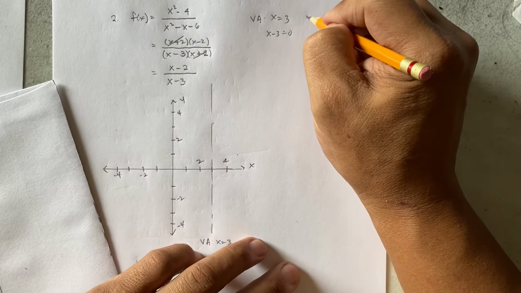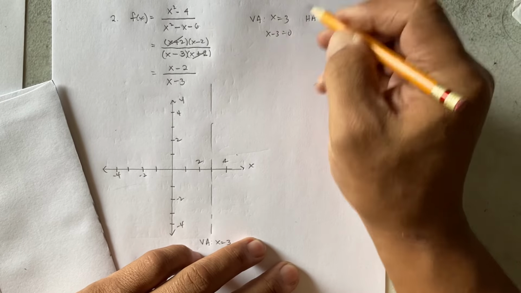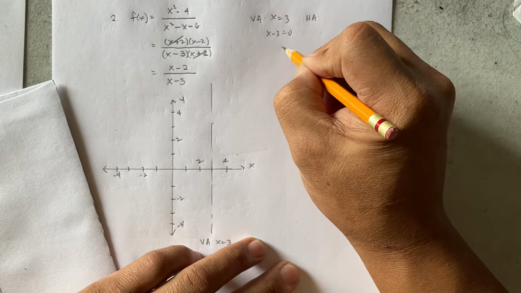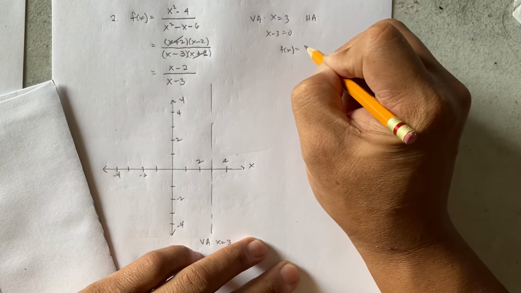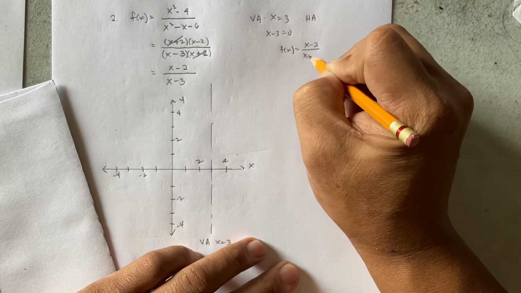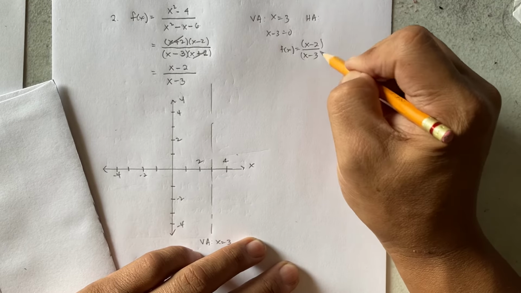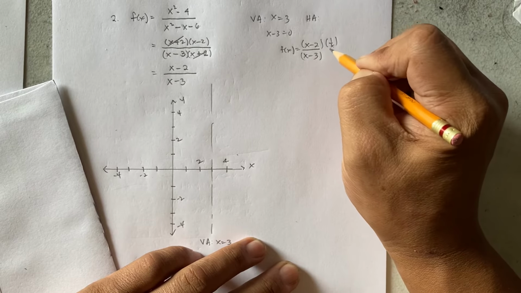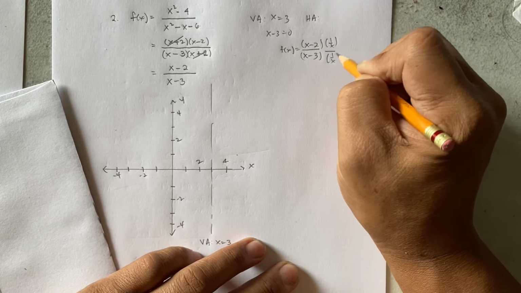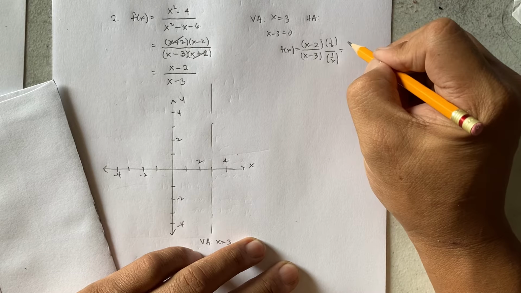Now the easy one is the horizontal asymptote. If you recall, f of x equals x minus 2 over x minus 3. To find the horizontal asymptote, I'm going to multiply it by 1 over x to get rid of the x. I changed the form of the rational function, not the function itself.